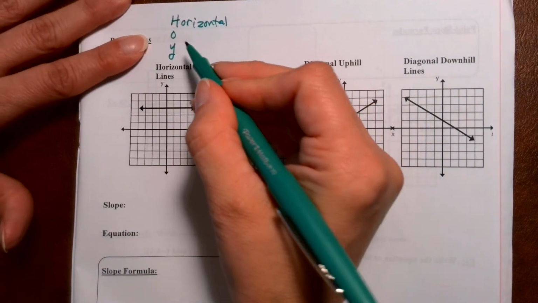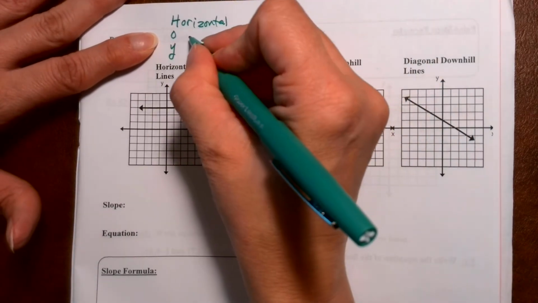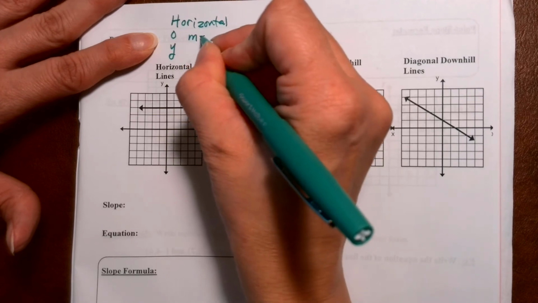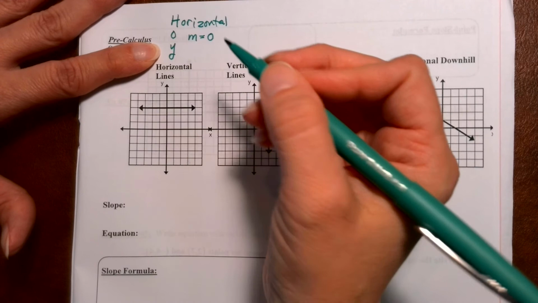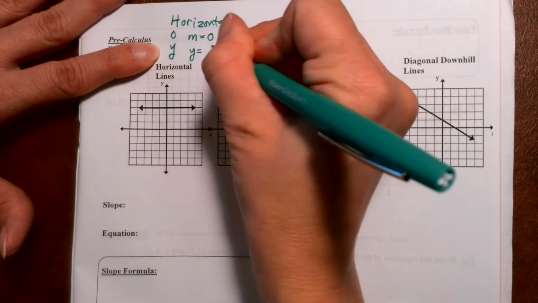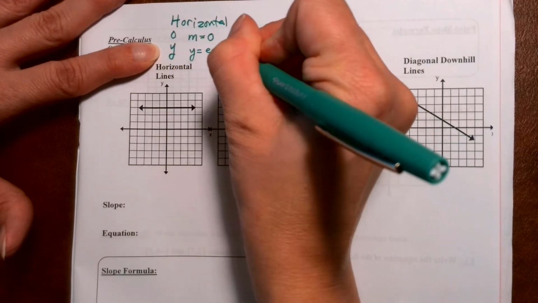Okay, and this O is actually helping us remember the slope. The slope of a horizontal line is 0. And Y tells us that it's going to be a Y equals equation.